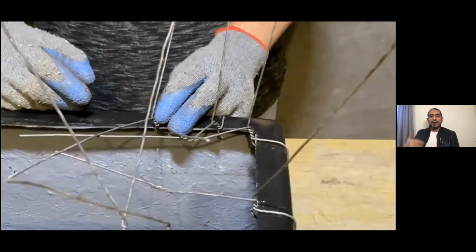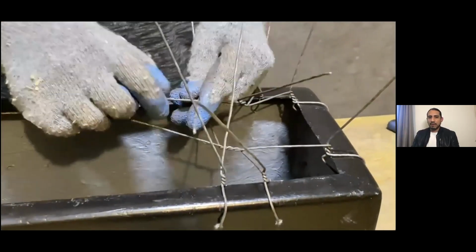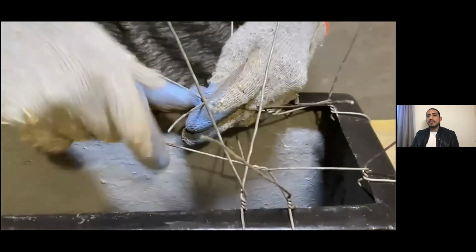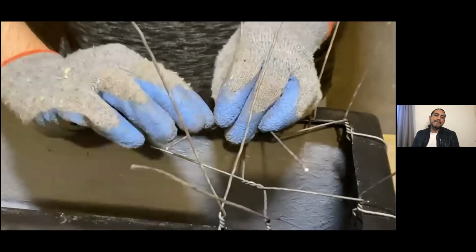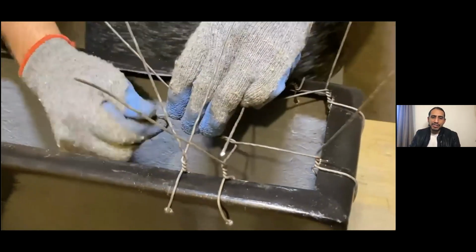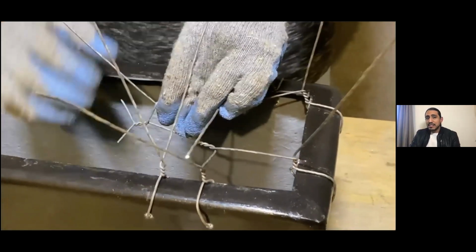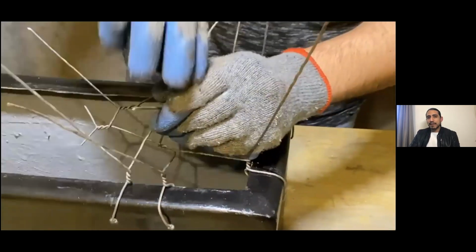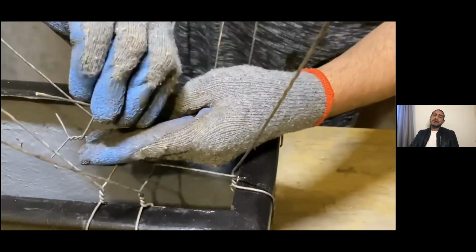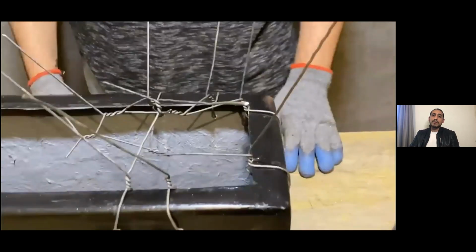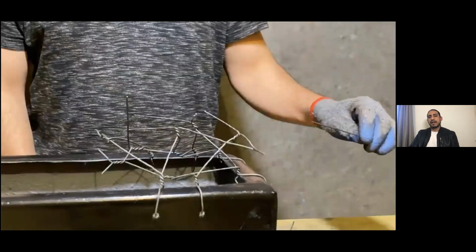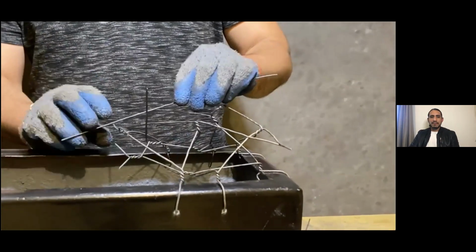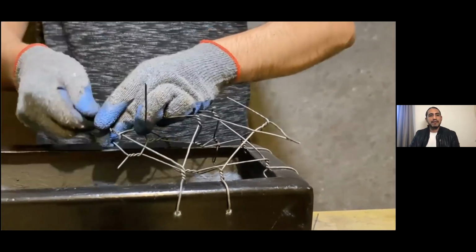This will give me the chance to create a very organic mesh with my wires, and this will have the function of keeping in place all the flowers that I will be adding a little bit later in my design.